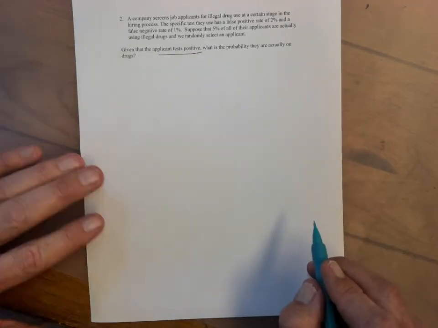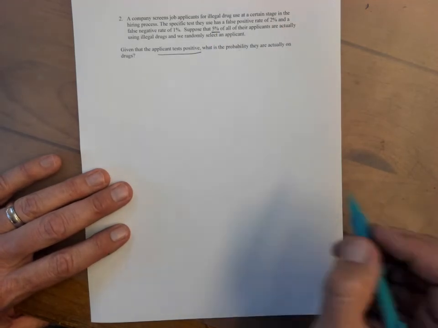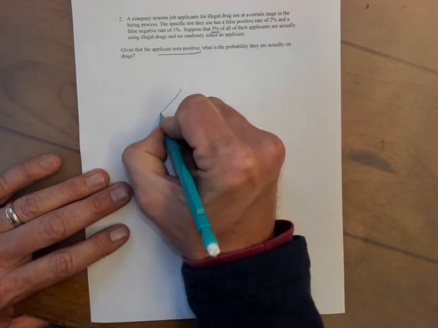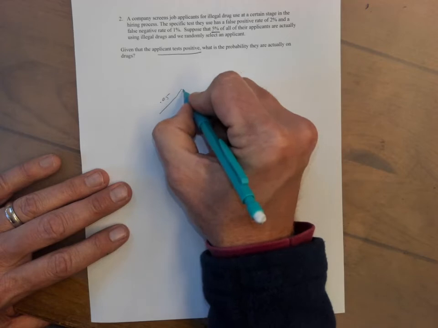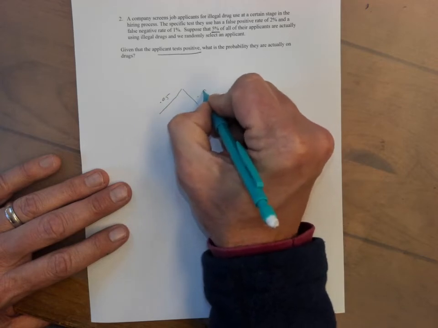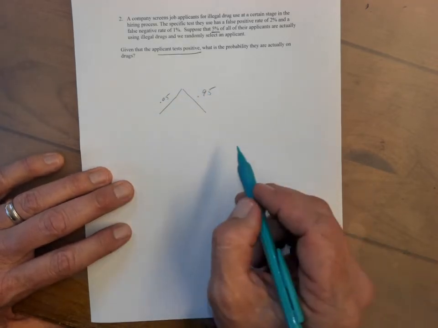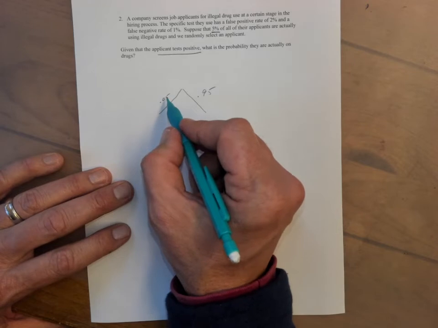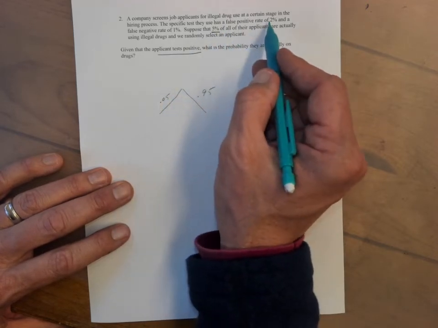Okay, so let's create a probability tree again. So we know 5% are actually using. So again, we'll put our using here. So 5% or 0.05, that means 95% are not. Now, we're going to drug test. So there's a false positive of 2%.